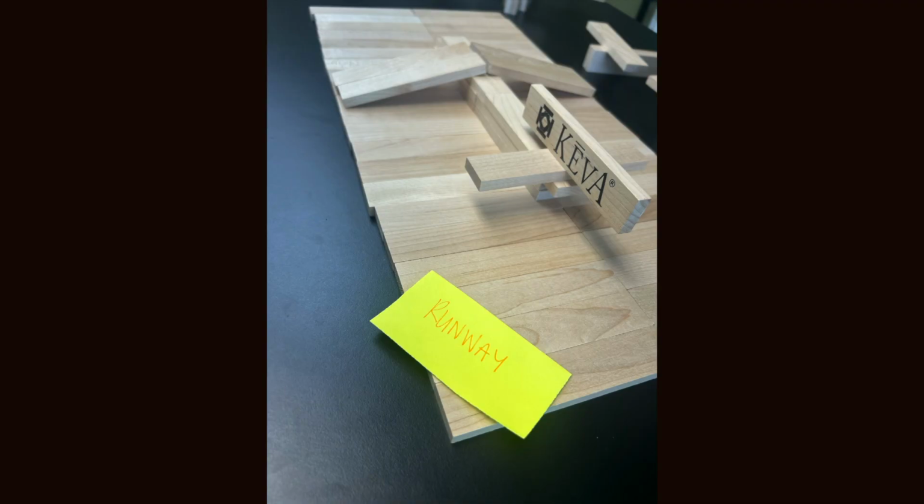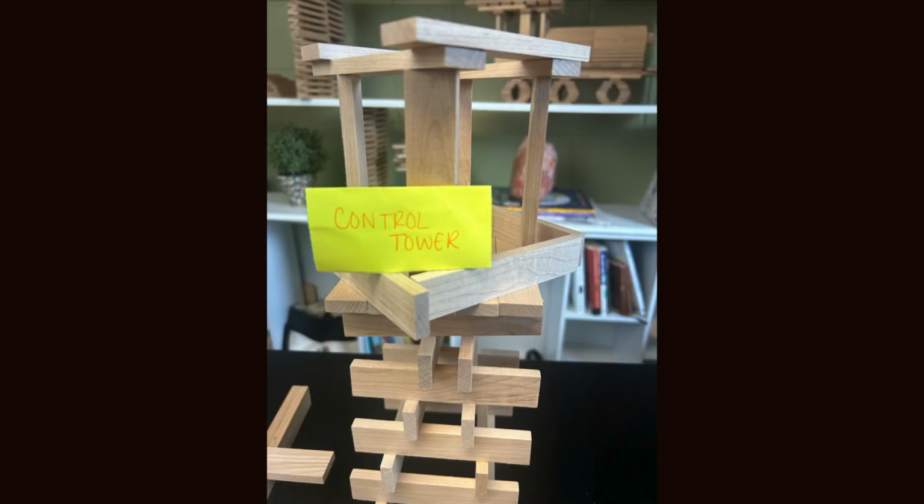Another idea, you can create labels with paper to identify the different parts of the airport, just writing out runway, control tower, just so they have a chance to identify the different parts of what their airport is. You can use model airplanes if you have them, little vehicles if you want those going around the airport, or people if you want to populate it. It's always nice to use other materials with Kiva planks if you have them and you want to do that.